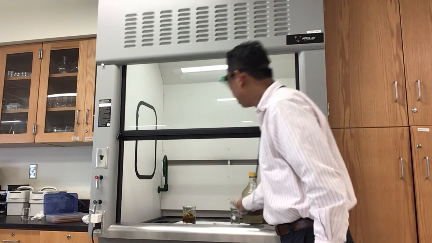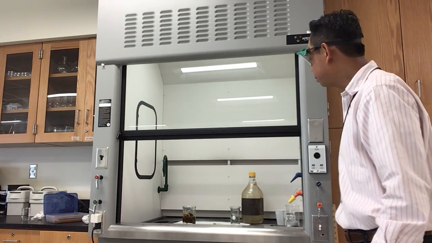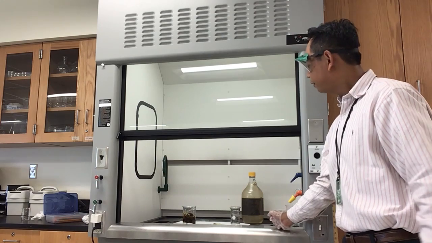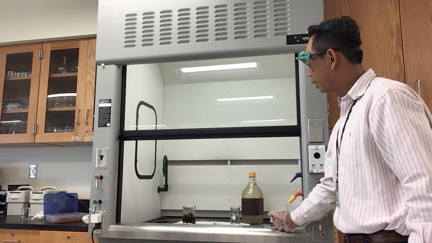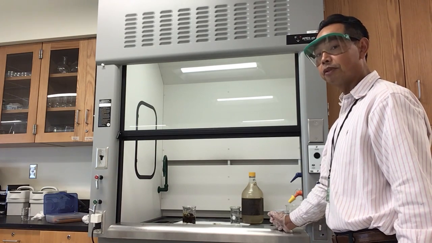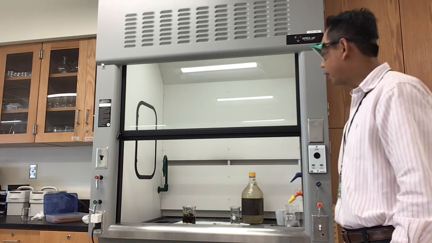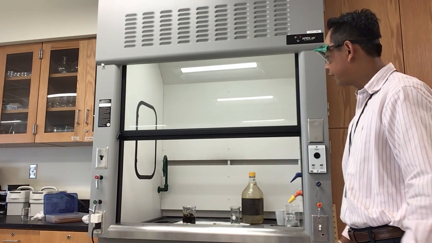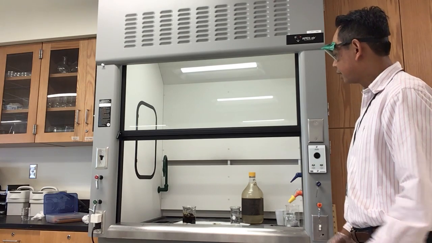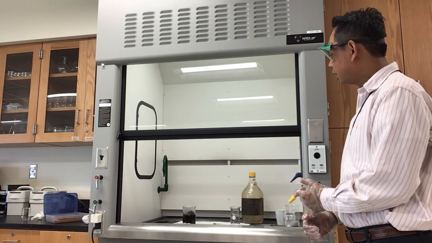Okay? So this is sugar. Initially it was white, grainy powder. Now, after mixing sulfuric acid into it, it's already changing color. Okay. You want to write the observation before the reaction. Now the reaction is going on. Right? And you want to draw or write, describe after the reaction. Later on, you're going to do claim, evidence, and reasoning.